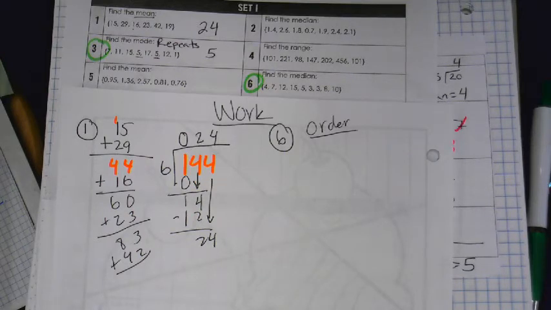Number 7 is range. What do I have to do with range? Yeah, so number 7, put them in order. You mean 8? Yeah, you're right. 8.